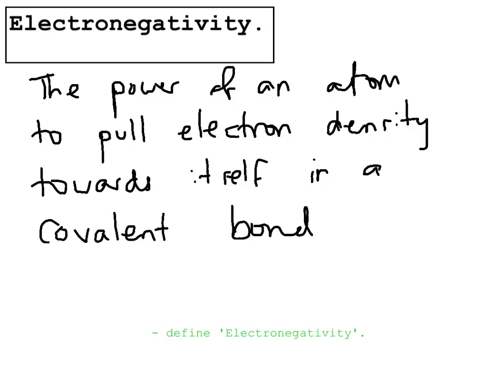And there are 2 parts of this answer that get the 2 marks. The first one is this first bit, the power of an atom to pull electron density or to pull electrons towards itself. That is 1 mark. The second mark is for adding that it's in a covalent bond. It's not in any other type of bond, it's only in a covalent bond that electronegativity really matters.